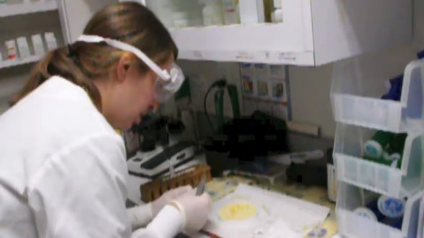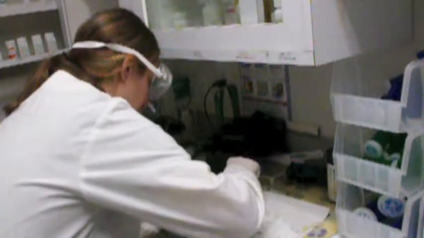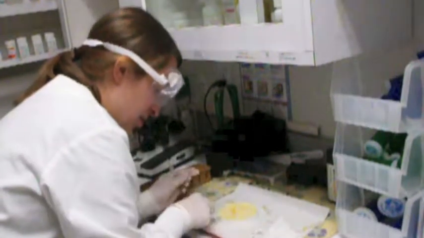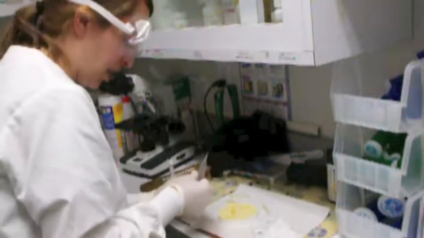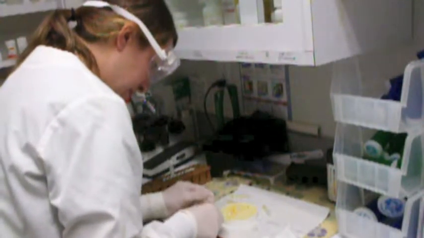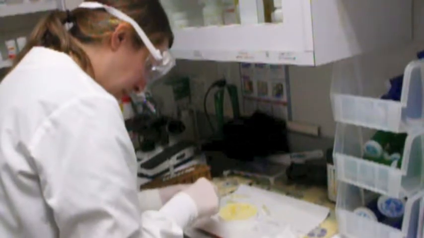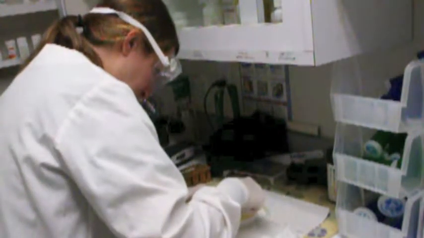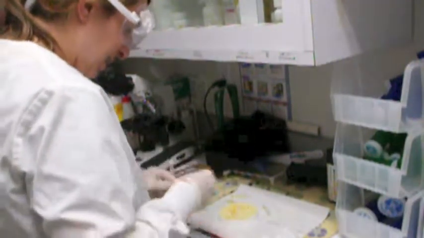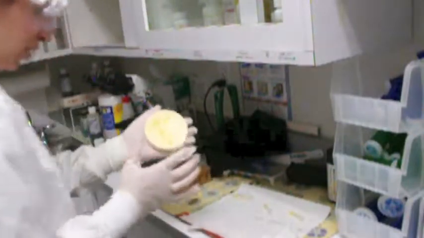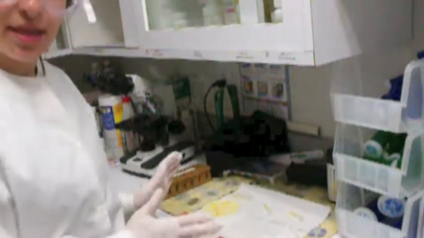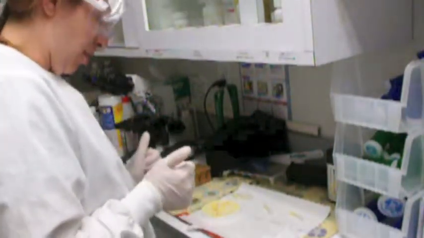My amoxicillin. Over there. And lastly, my cephalexin. Okay. So now I have all my antibacterial discs on my growth area. I'm just going to show here. Okay. So now we are going to let this sit for another 24 hours and then we will see our results.